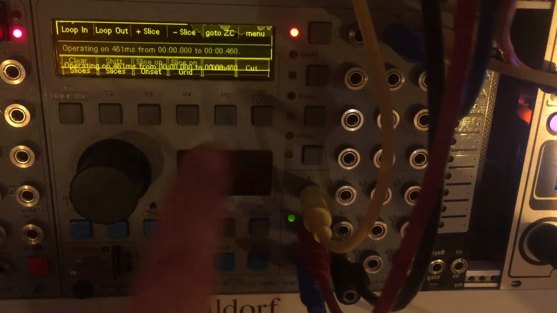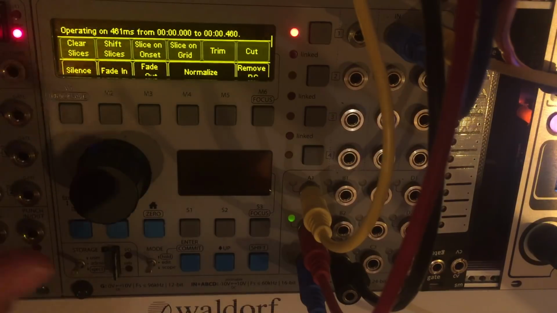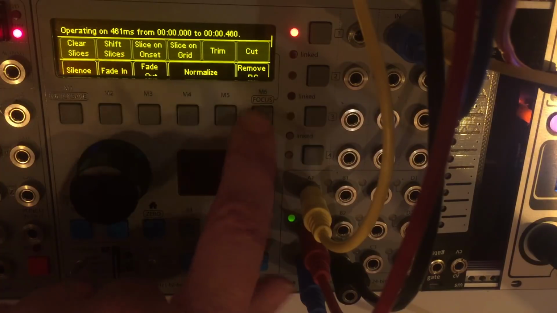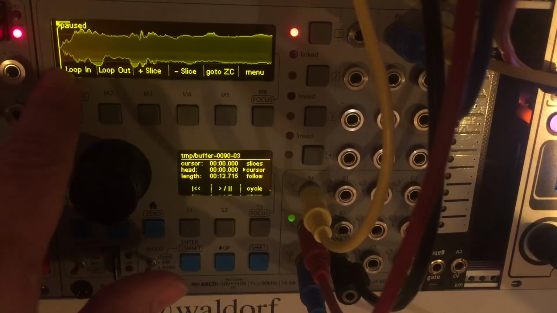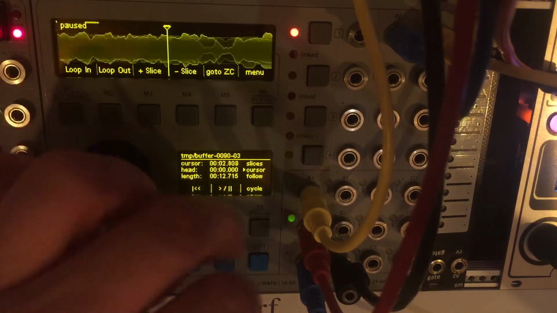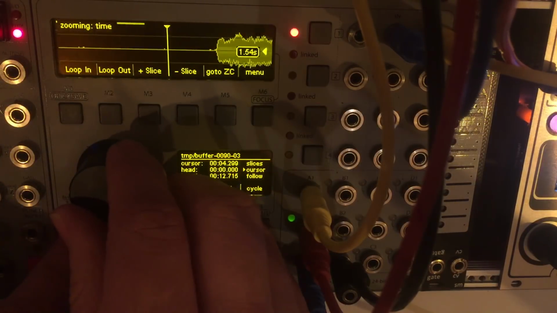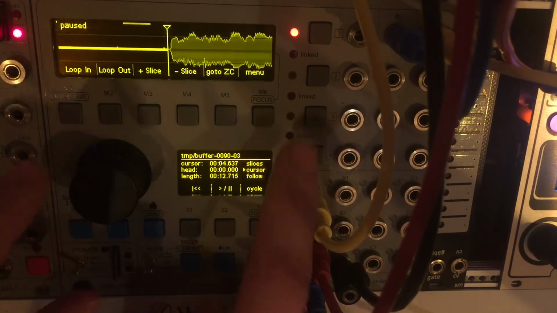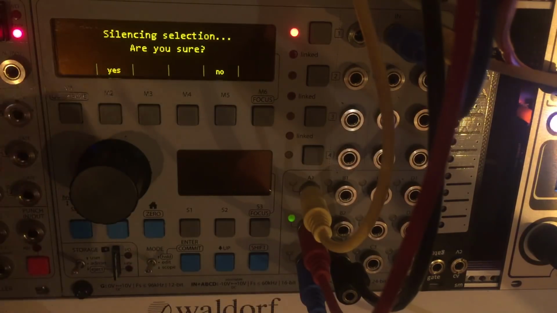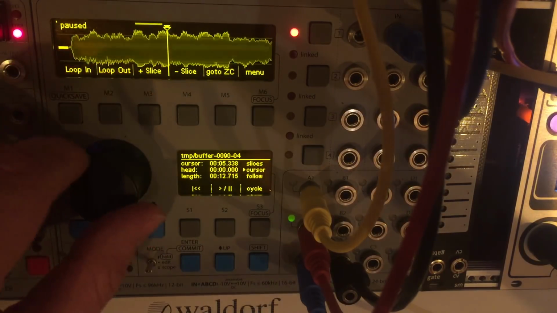If I hit menu, now we have a whole bunch of tools that we didn't have before to manipulate this sound. So I don't want that sound there. I'm going to say cut. Are you sure? Yes, because this is destructive. And there we go. Now all that crap off the intro is gone. So I can navigate forward. Maybe I want this gap for whatever reason, for organization. I can highlight this. I still want that gap there, but I can say silence and it will give me digital zero there instead of the noise from my studio and my microphone.